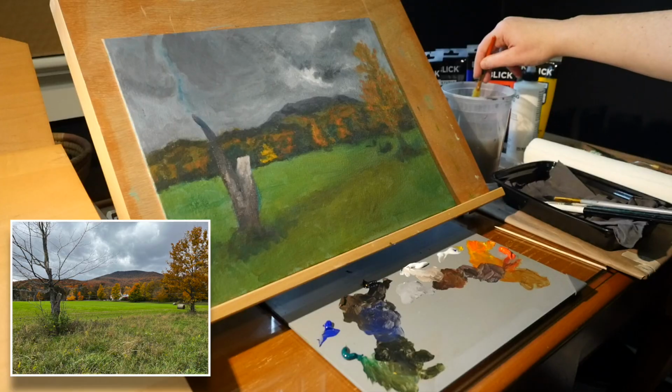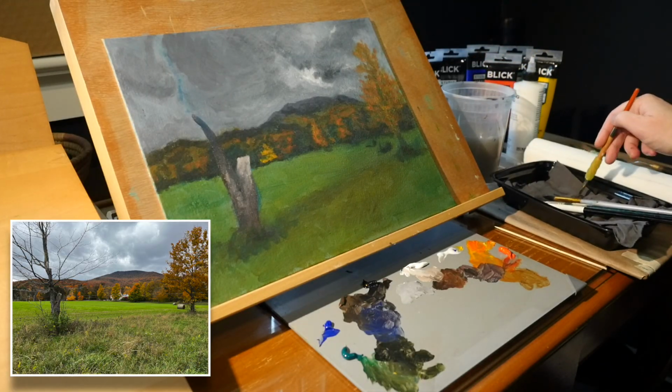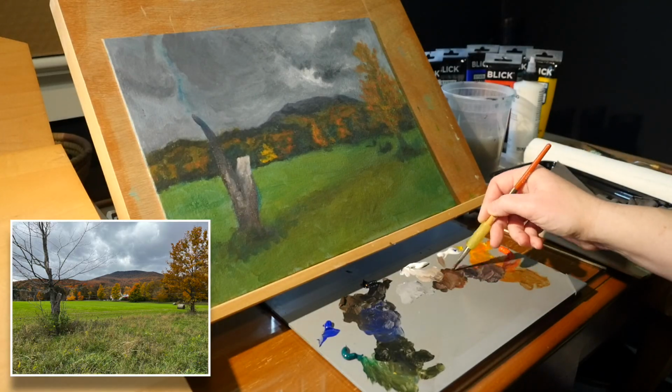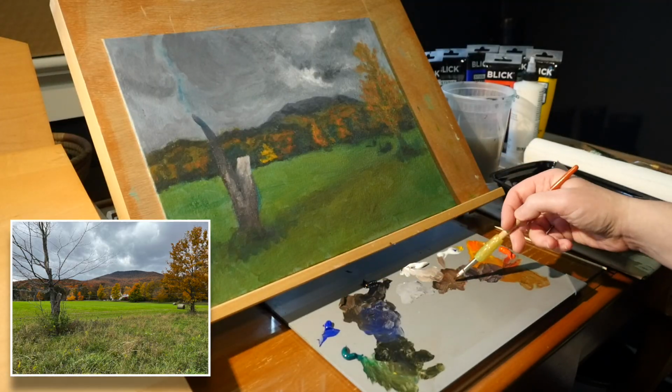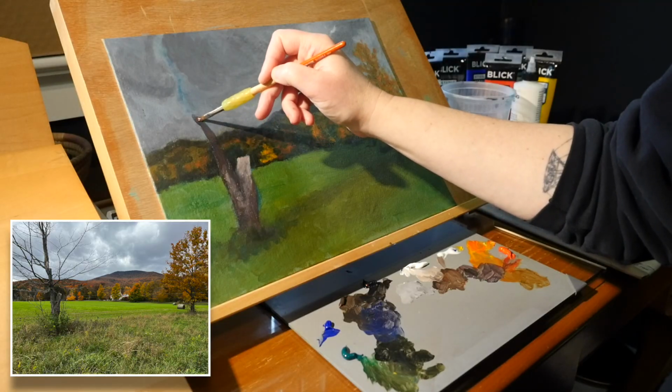And I'm adding water and medium to really create that fluid texture so I can blend in the darks and the lights, and create that three-dimensional feeling of the tree trunk.